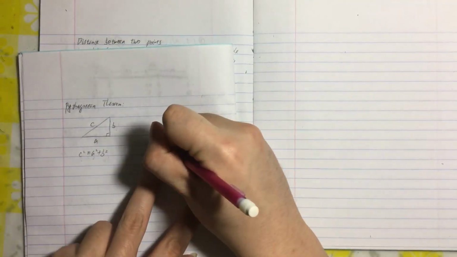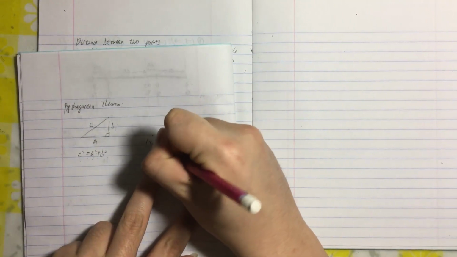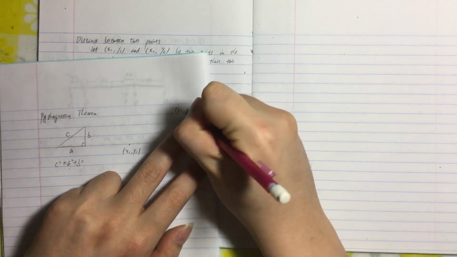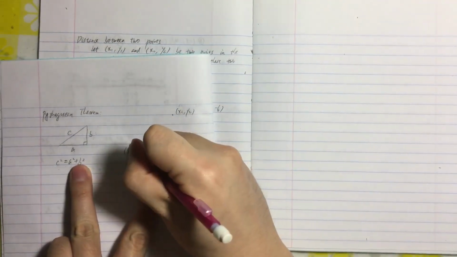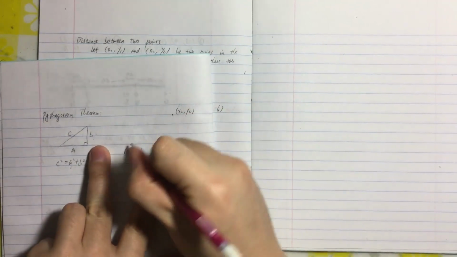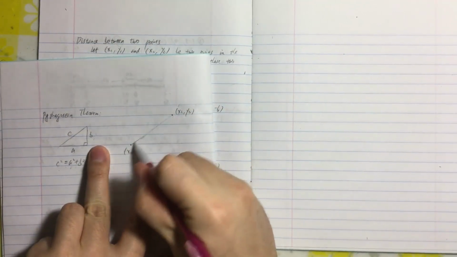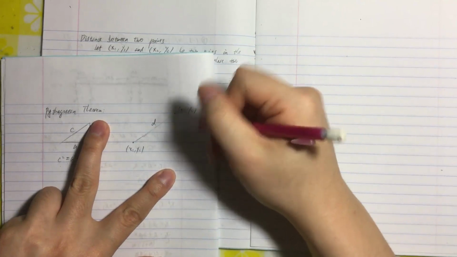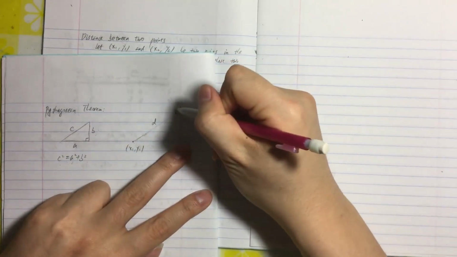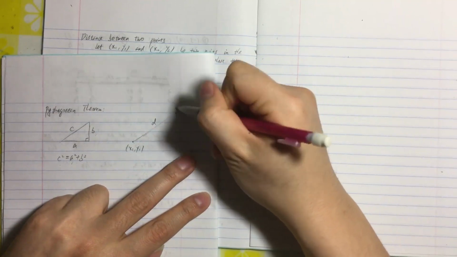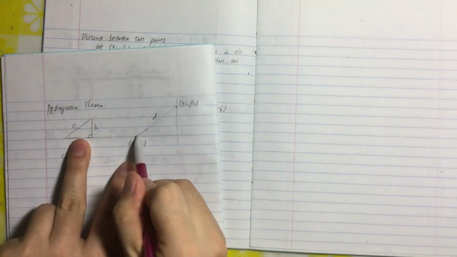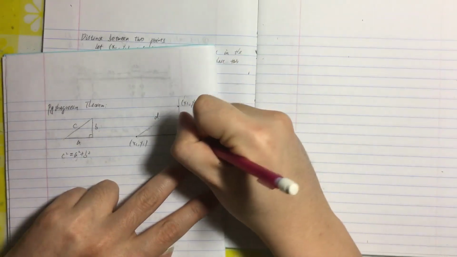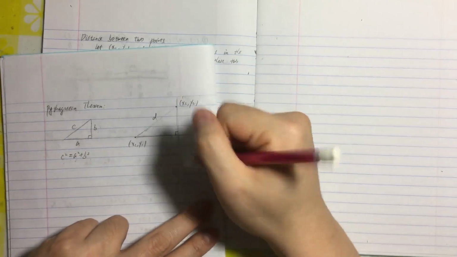Think of 2 points. First point is x1, y1. Second point is x2, y2. We try to find the distance between these 2 points. Now, try to form a right triangle based on these 2 points. Let's draw a vertical line passing through the second point and draw a horizontal line passing through the first point. Here we can make a right triangle. That's a right angle. So this is a right triangle.